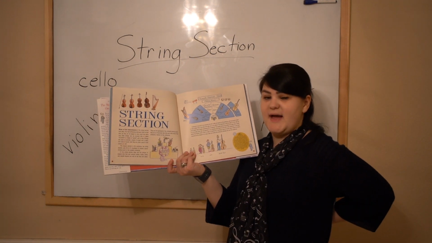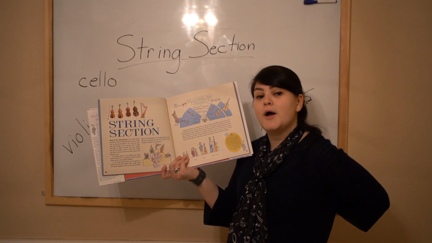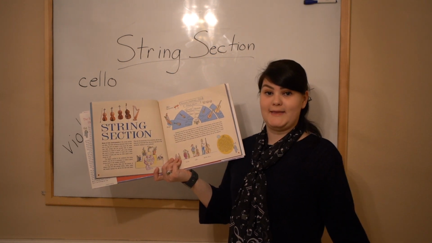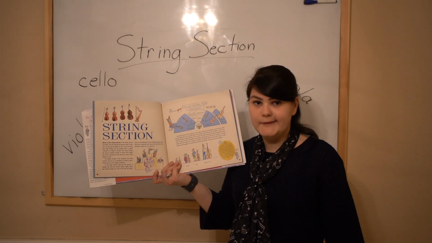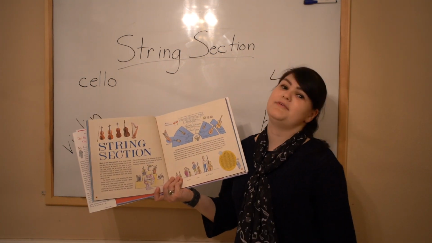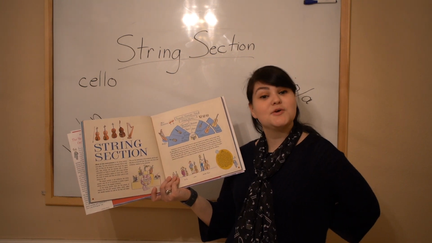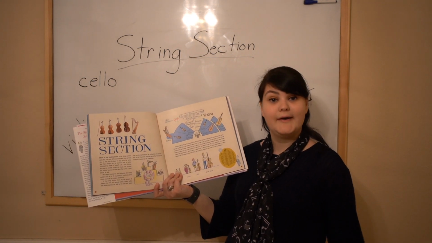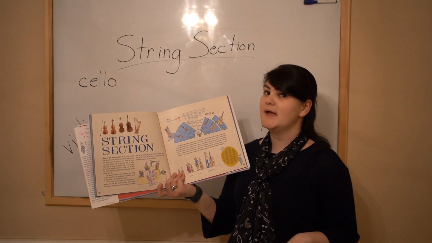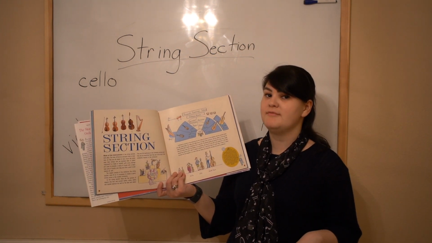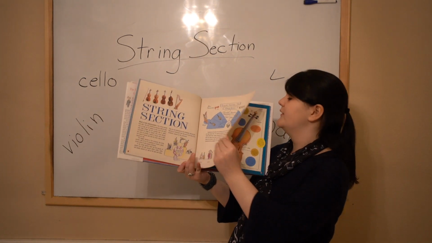Now I want you to touch your back. Can you feel your backbone? That's the row of bones in your back that holds you upright. If you didn't have your backbone, you'd be flopped over all the time. So your backbone is really important. Just like your backbone is really important, the string section is really important. That's why it's called the backbone of the orchestra. So let's look at a few pictures.